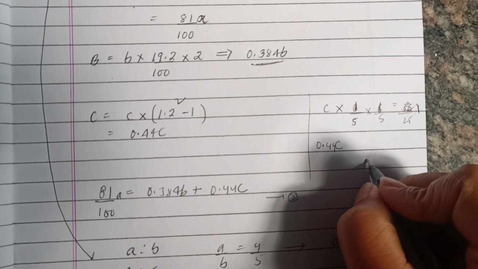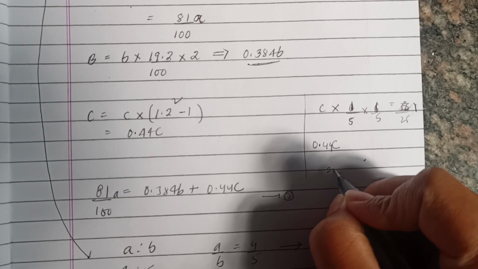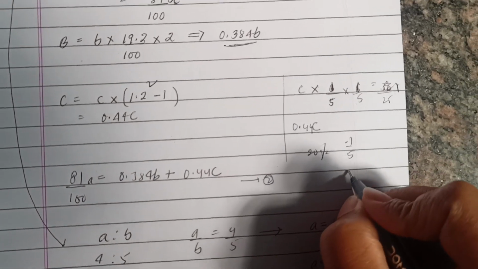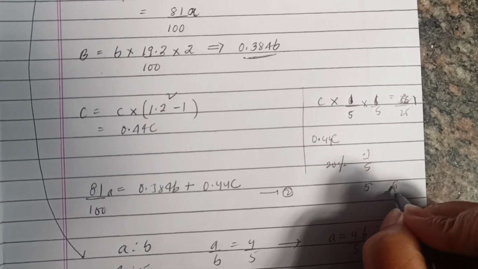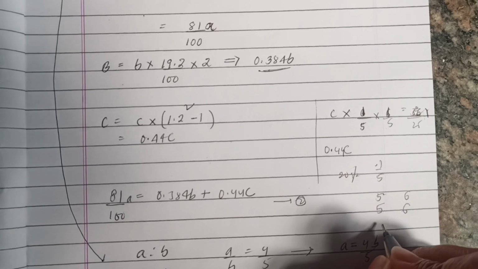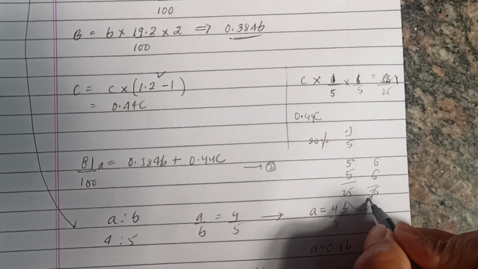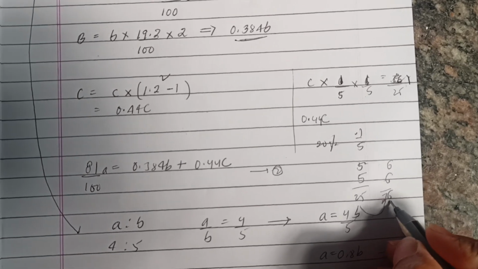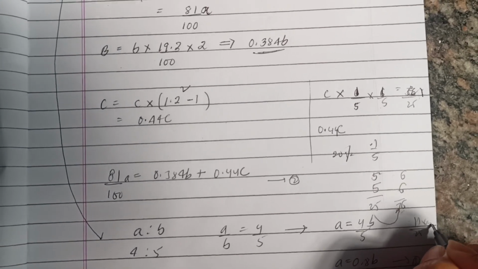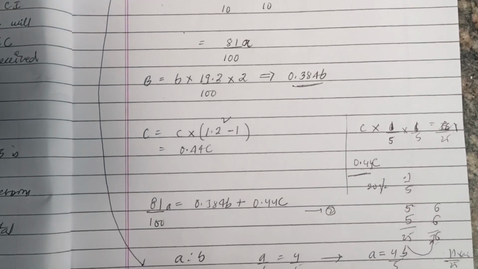The amount increases every year by 20%. So first we know that 20% will be 1 by 5. First it was 5, then it got increased to 6. Second year it will be 5 and that got increased to 6. So this will be 25, and this is 36. So the increase here means 6, 7, 8, 9, 10, 11. So 11% increase out of 25. So if I do this, I will get the same answer, 0.44c.